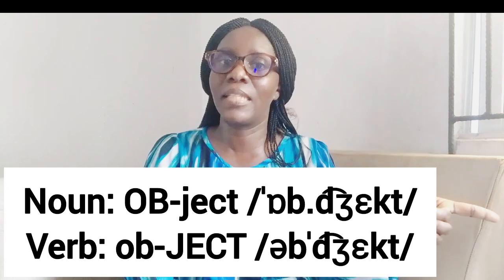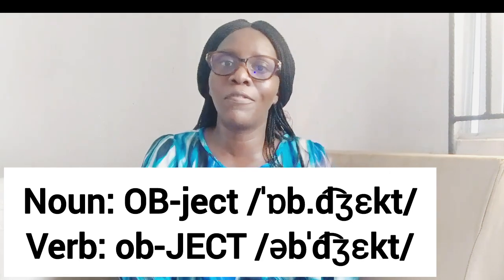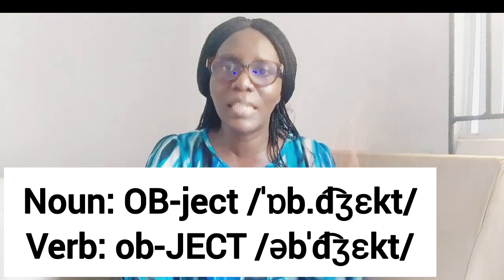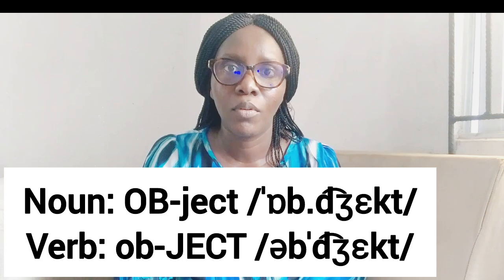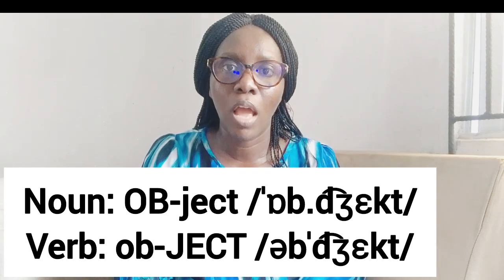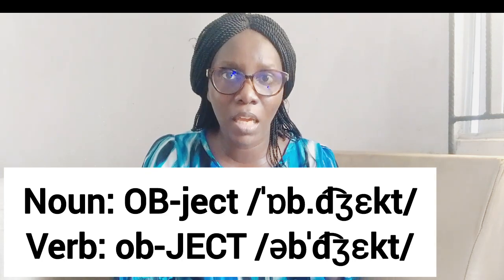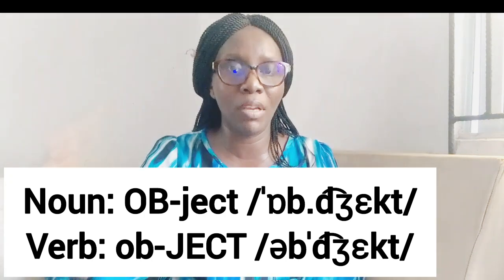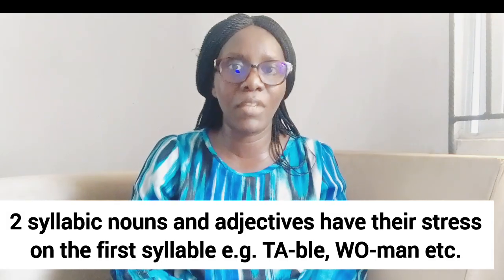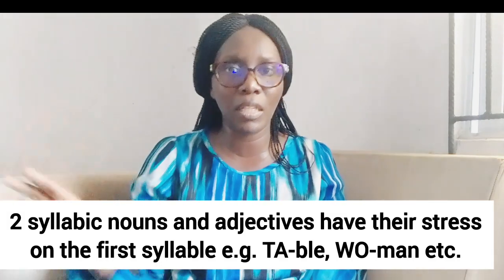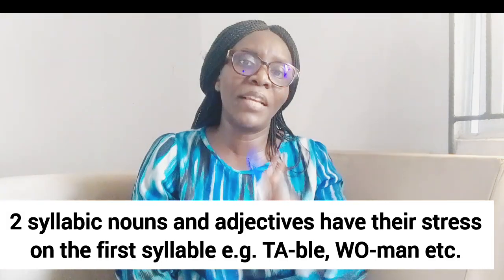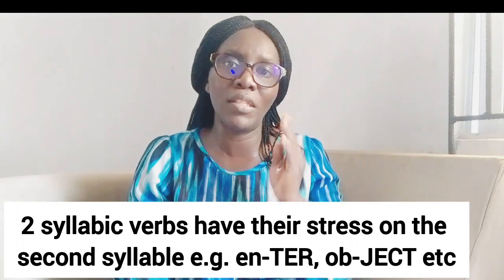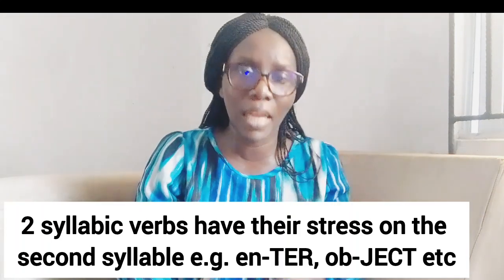Now, object, the stress must fall on the second syllable because it is a verb. Hello, are we together? 2 syllabic nouns must have their stress on the first syllable. 2 syllabic adjectives must have their stress on the first syllable. 2 syllabic verbs must have their stress on the second syllable.